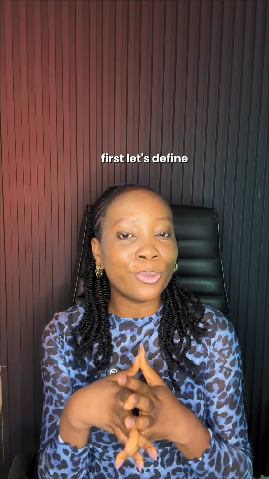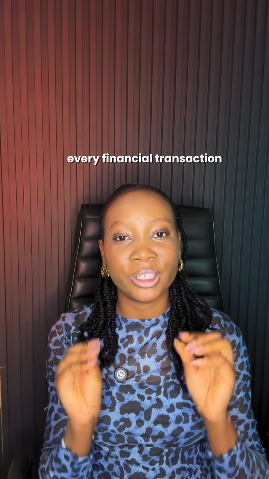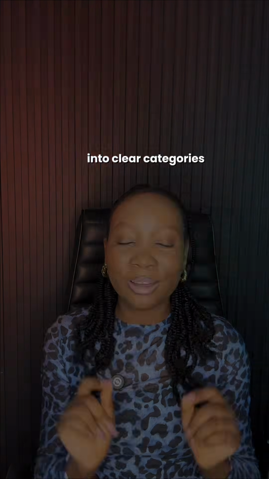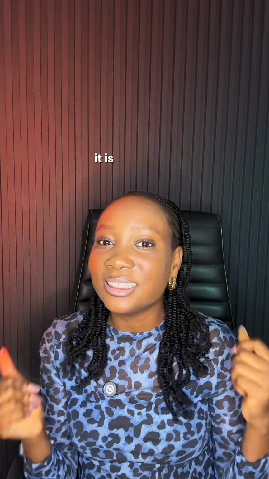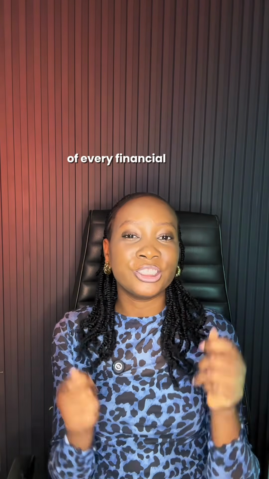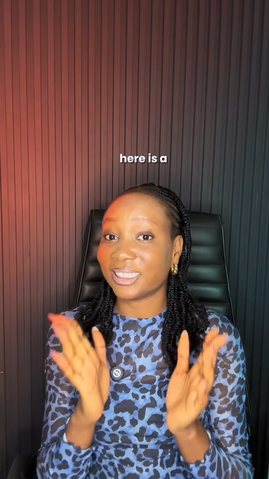So first, let's define what a COA is. It organizes every financial transaction into clear categories, making your financial statements meaningful and reliable. Guys, it is the backbone of every financial reporting and decision making. You see why your boss has been shouting? So here is a simple breakdown.